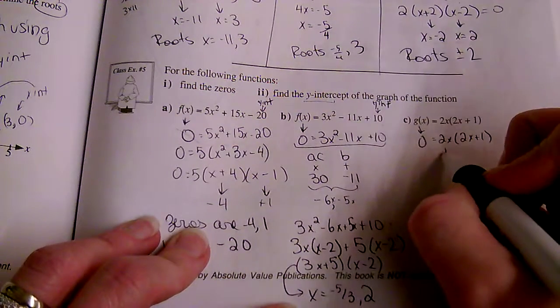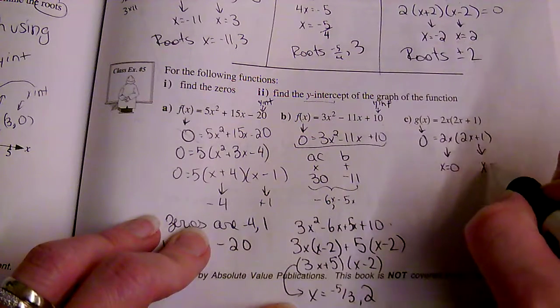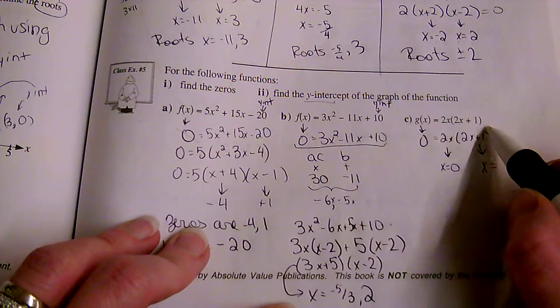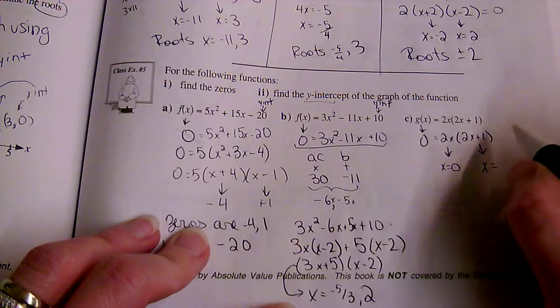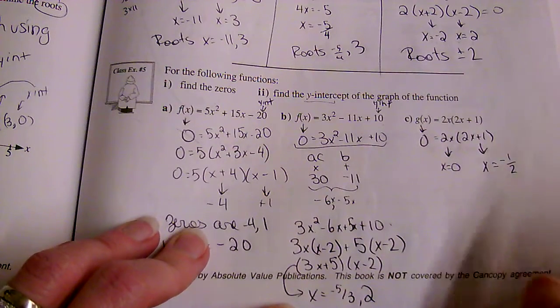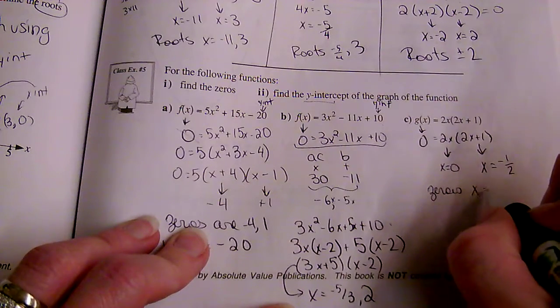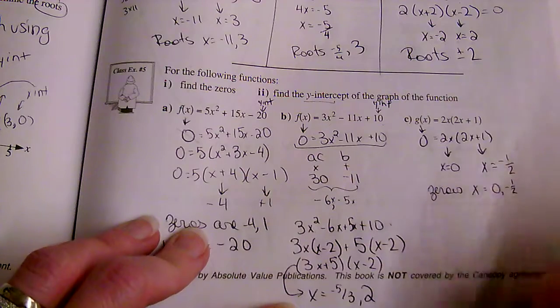Alright, so for this one here, it's already factored out for us. So this is going to give us an x equal to 0. This is going to give us an x equal to, so we would put that 1 on the other side, and then divide by 2, which would give us negative 1/2. So the zeros are going to be x is equal to 0 and negative 1/2.